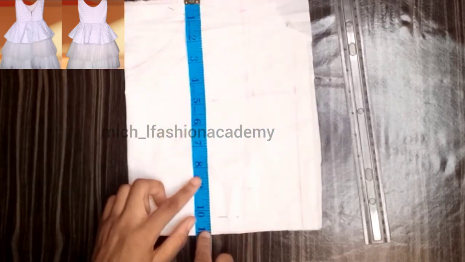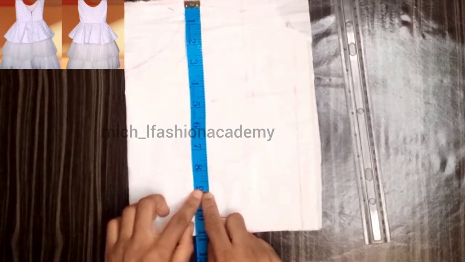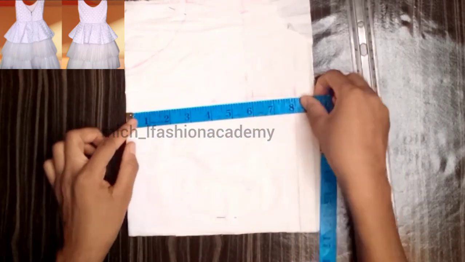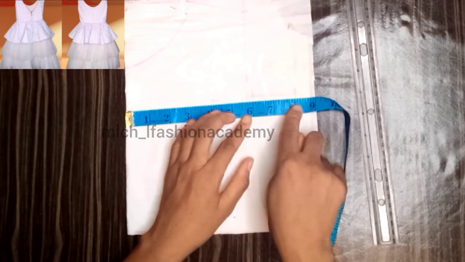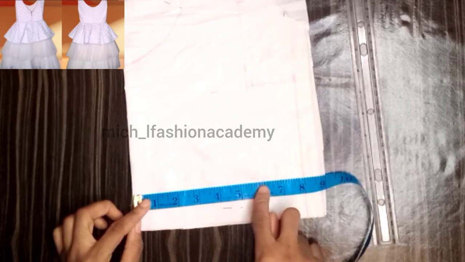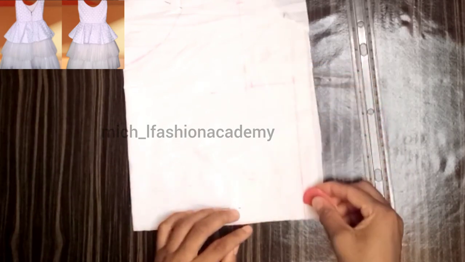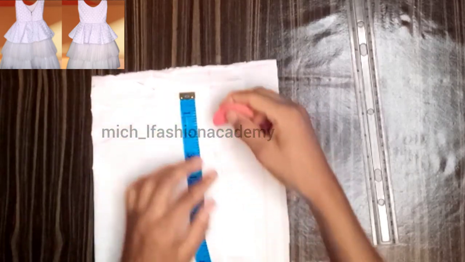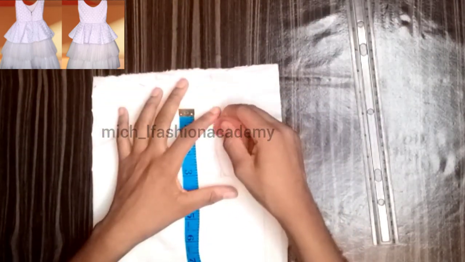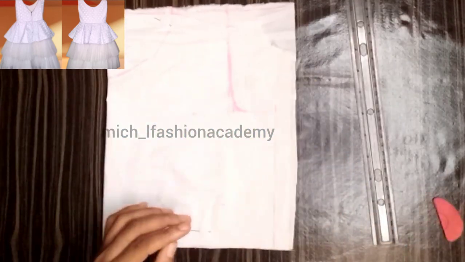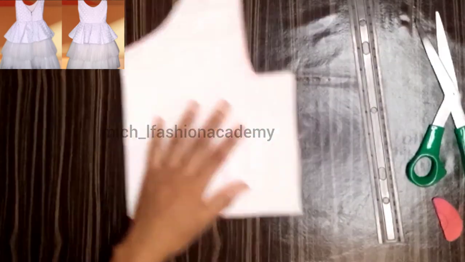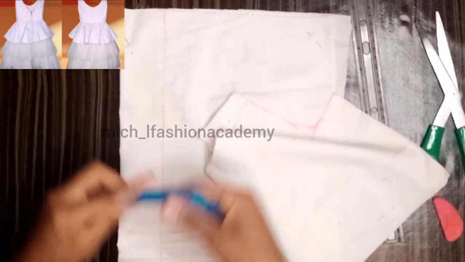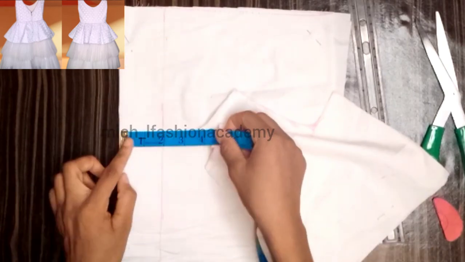From the shoulder to the waist is 9 inches plus 2 inches sewing allowance. The bust is 24 inches divided by 4, 6 inches plus 2 inches sewing allowance, and the waist is 6 inches plus 2 inches sewing allowance. I used 2 inches for the zip allowance.